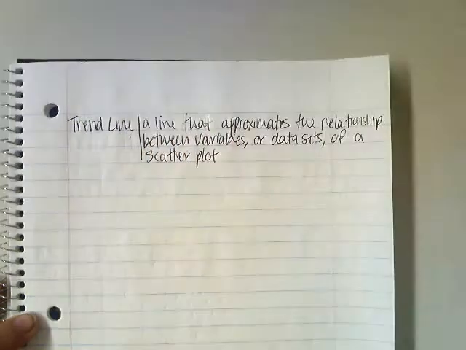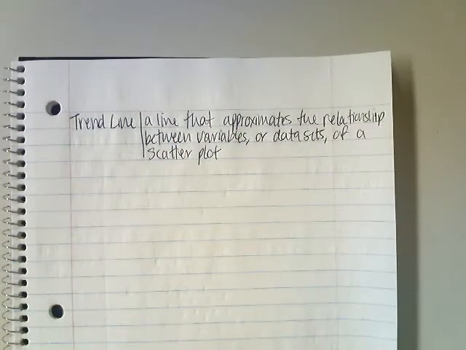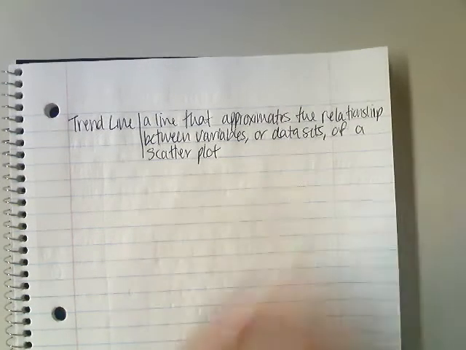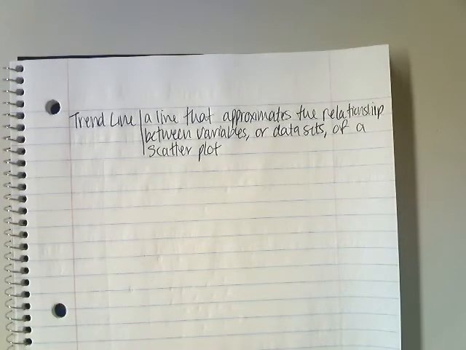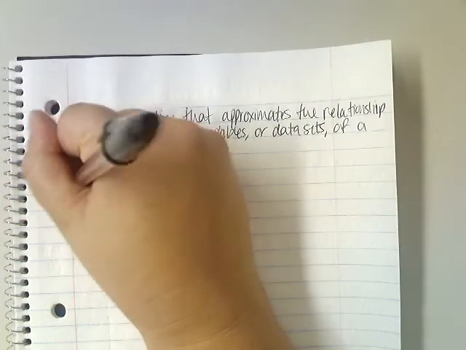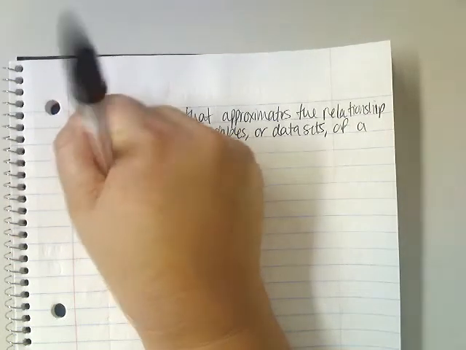So if you remember, the second half of our objective refers to making predictions using trend lines or linear models. And so we're going to create trend lines from our scatter plots that will help us make these predictions. And later in math, you'll get more precise with it, but for now, we're going to talk about more imprecise trend lines in our next example.